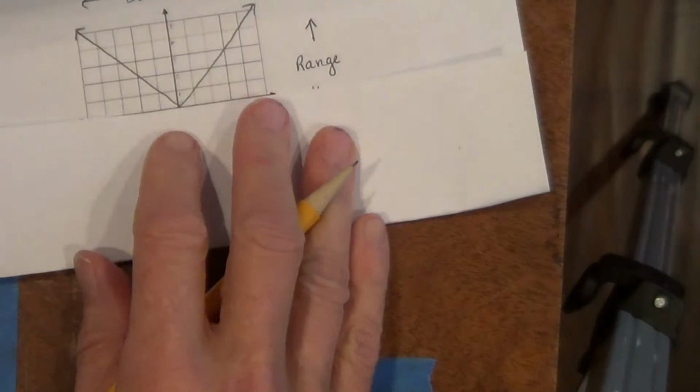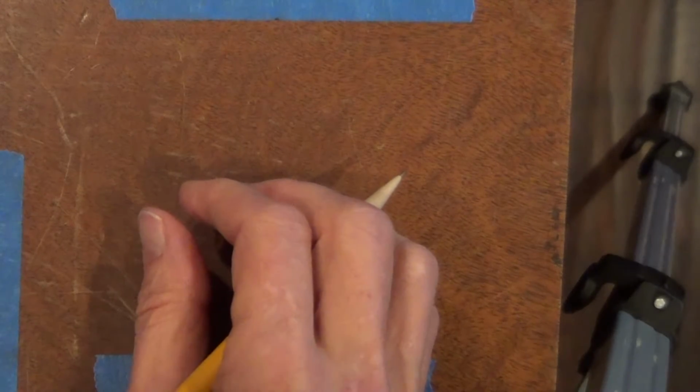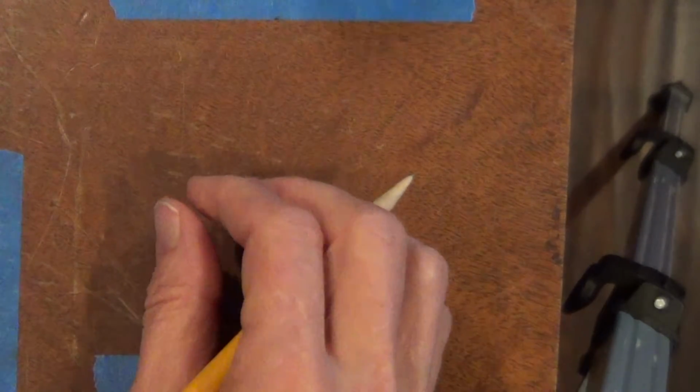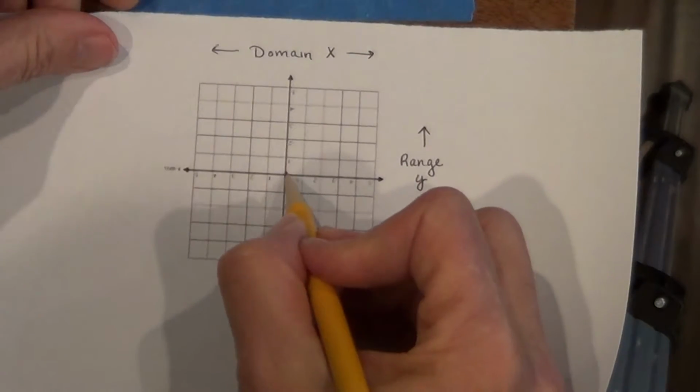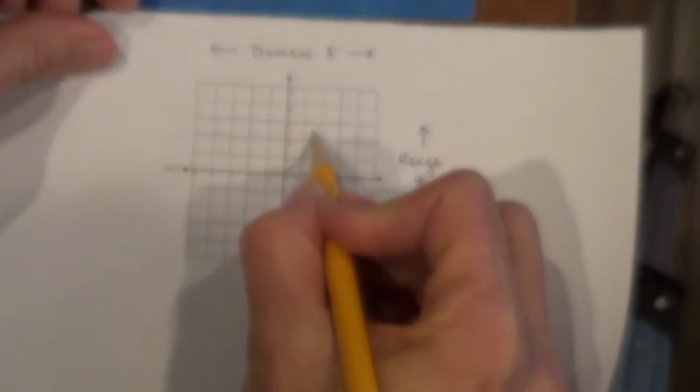Okay, so now our next one is to discover the domain and the range for quadratic. If you remember right, the quadratic is that U shape.